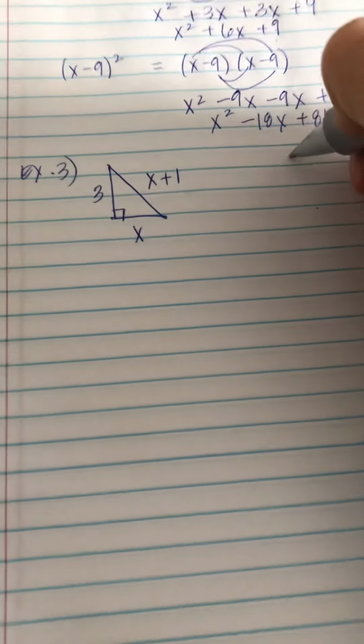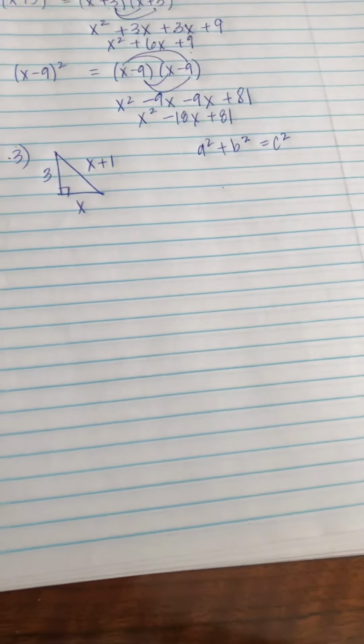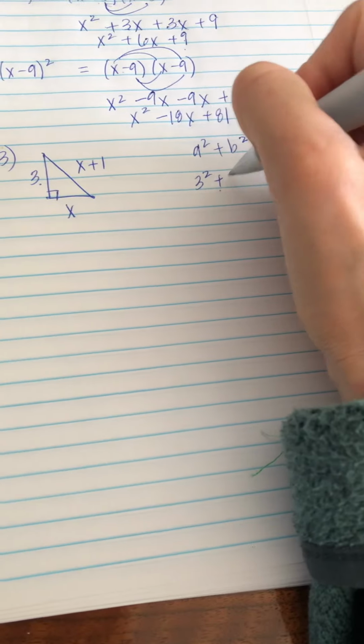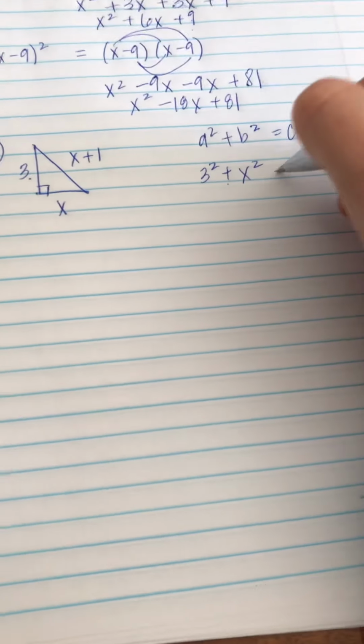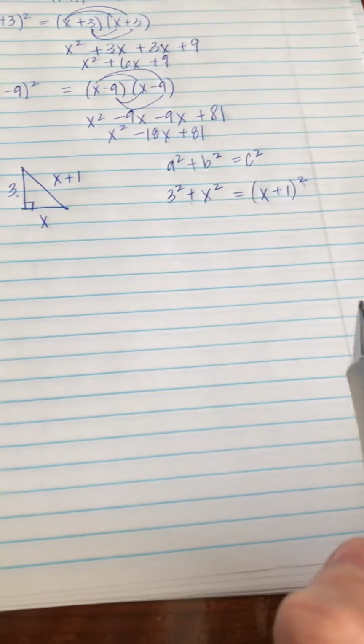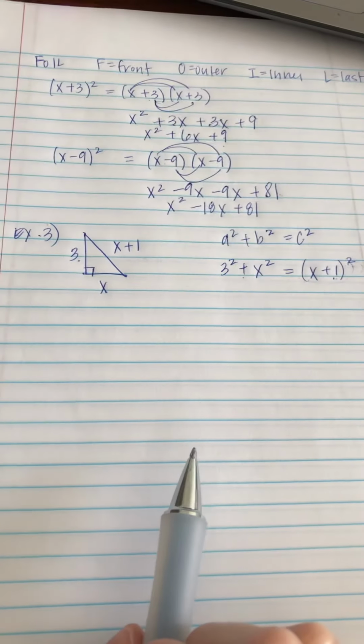So the Pythagorean theorem is a squared plus b squared equals c squared. A and b are our legs. So in this case we have 3 as a leg and x as a leg. So 3 squared plus x squared. And our hypotenuse c, in this case, is x plus 1. X plus 1 needs to be squared. Be very careful because this entire quantity x plus 1 needs to be squared, not just 1 or not just x. And be very careful that you don't just write x squared plus 1 squared, because as we've seen before, you have to FOIL to get the correct answer.